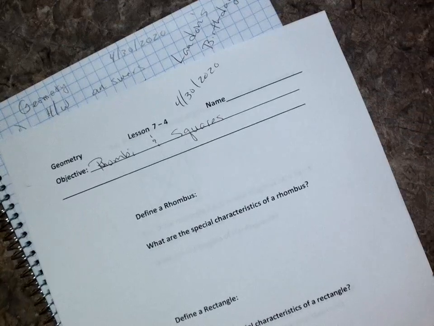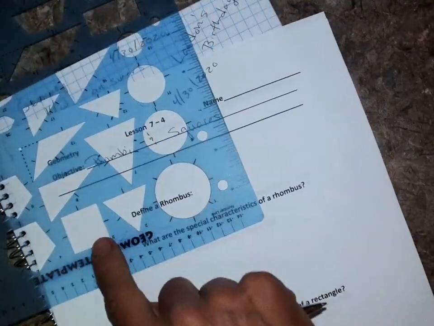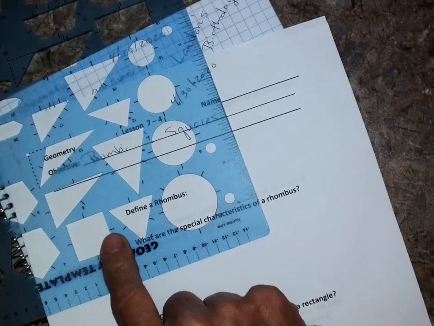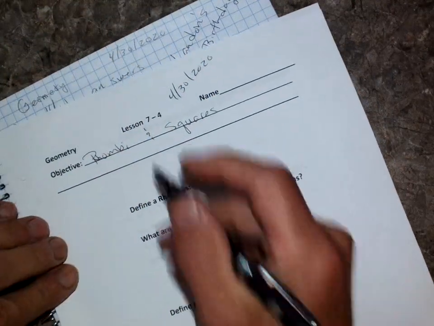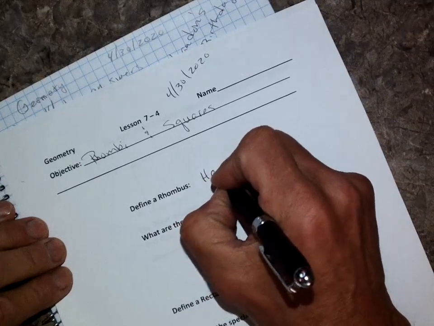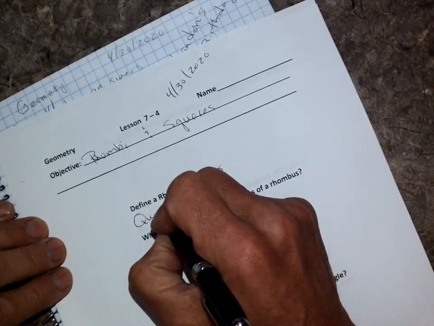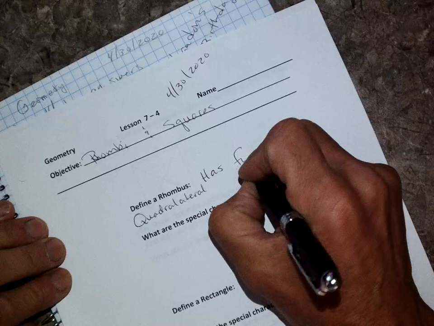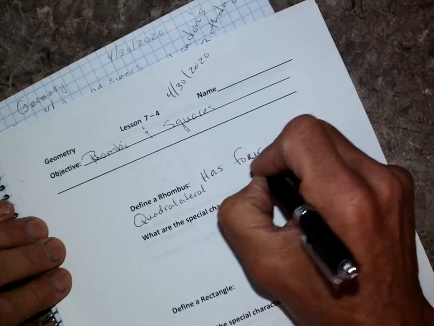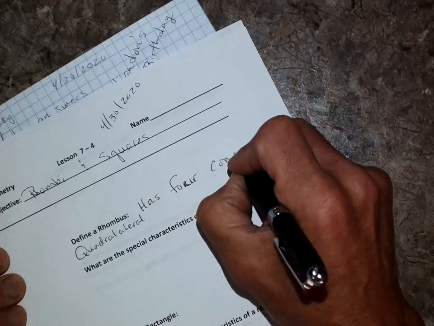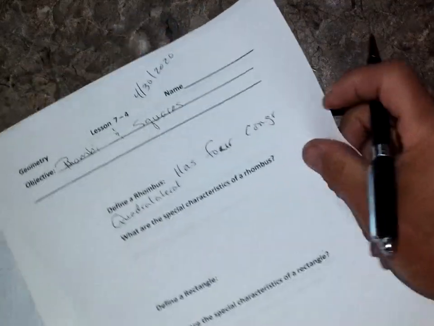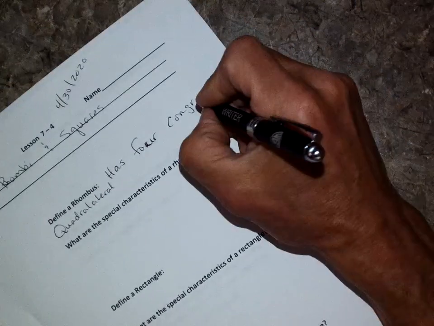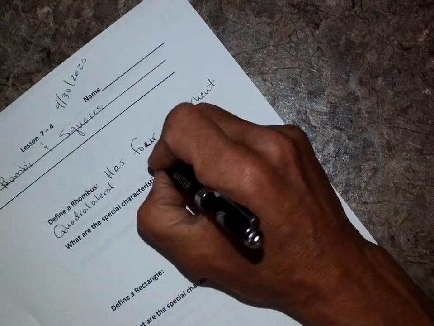All right, so rhombus. Let me draw a picture of a rhombus and a square. I get my little template thing out here, which is pretty darn cool. If I look at this, that looks like a square, but that is not what I'm looking for, because a rhombus is a quadrilateral first, a quadrilateral that has four congruent sides.